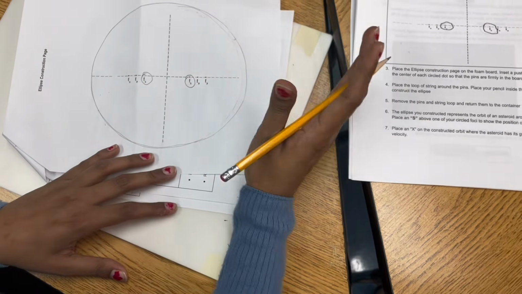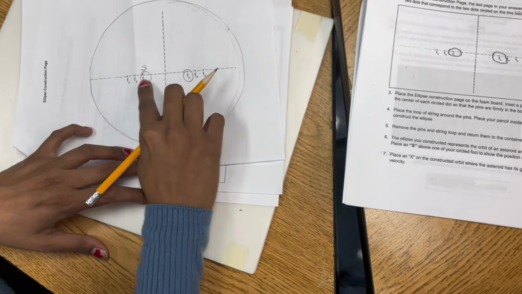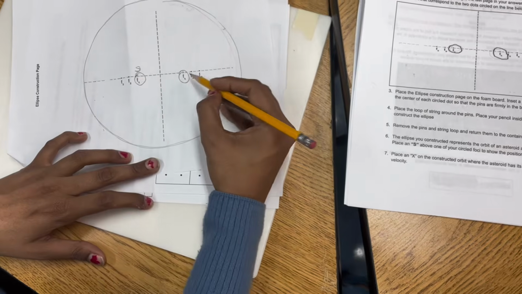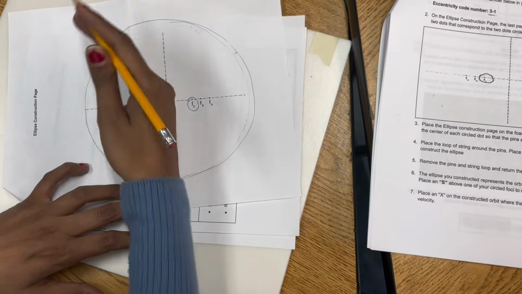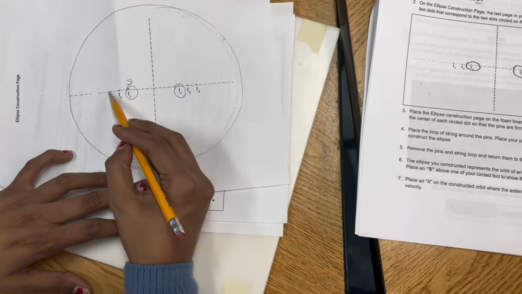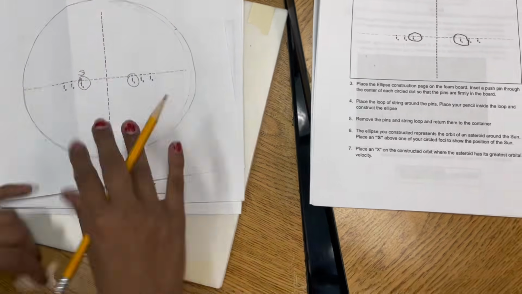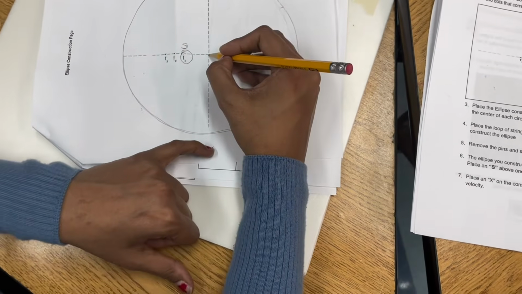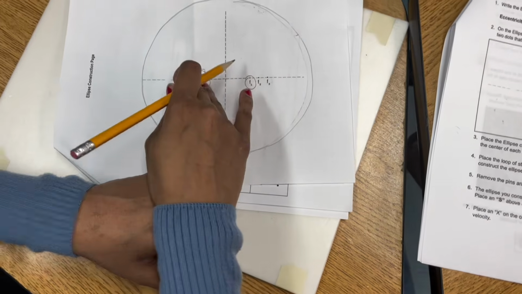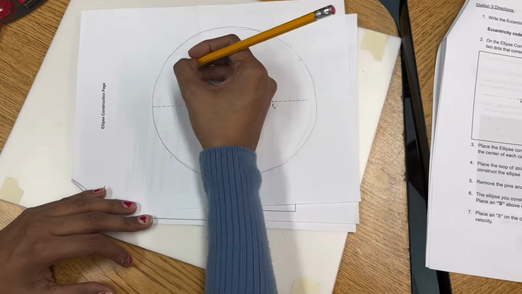It's up to you which one you want the sun to be, but either draw an S on top of F1 on this side or draw an S on top of F1 on this side. If you circled F2, then you would draw your S on top of F2. If you circled F3, then you would draw your S on top of F3. This is showing that in our real solar system, the sun is not always in the center of the orbit. It's kind of towards the side, and the asteroid orbits the sun in an elliptical orbit.